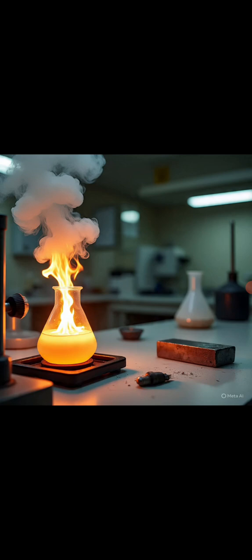Key words: acid, acidic, base, indicator, neutralization, salt.